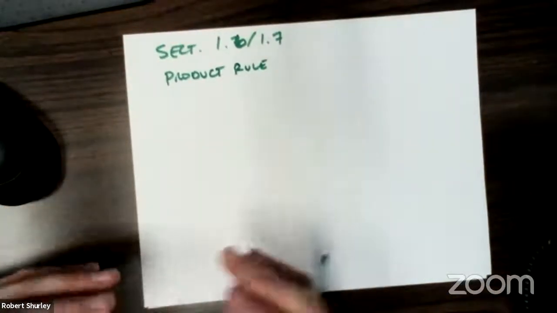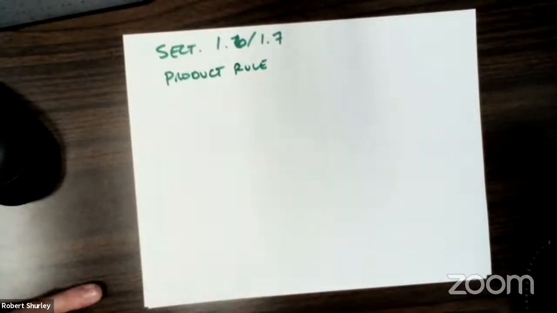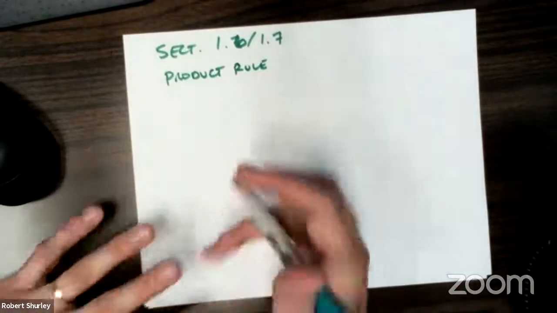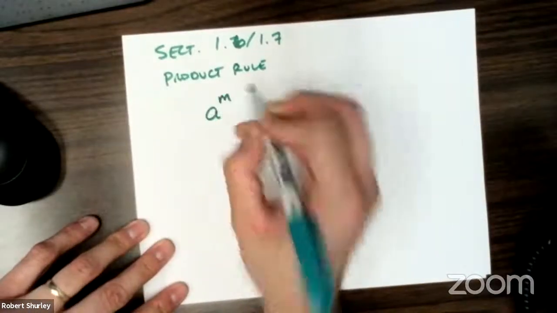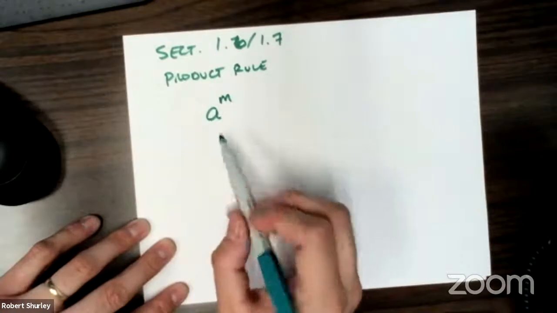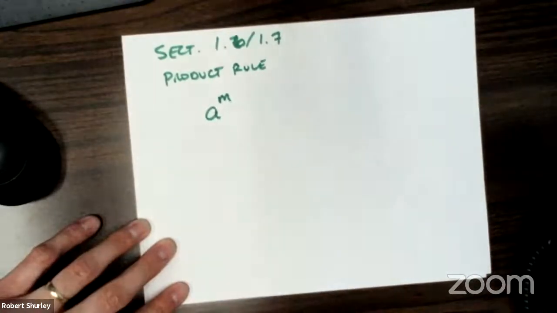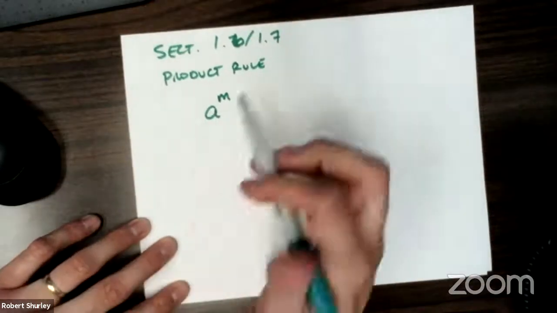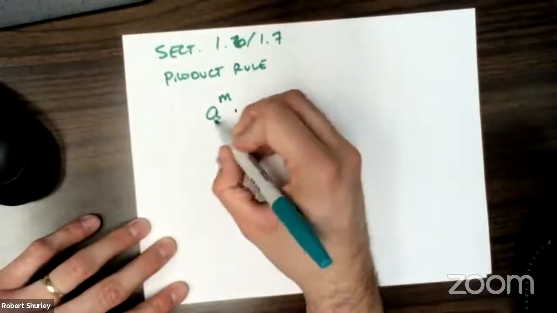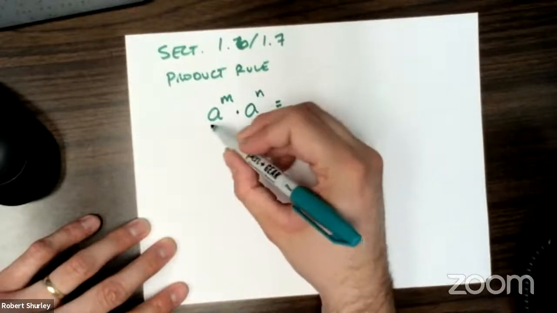And the product rule says, look, if you're multiplying 2 exponential terms, I guess I need to define exponential term. So an exponential term would be something like a to the m. This would be an exponential term because it has a base a and an exponent m, okay? So we call this an exponential term. It's a single term.